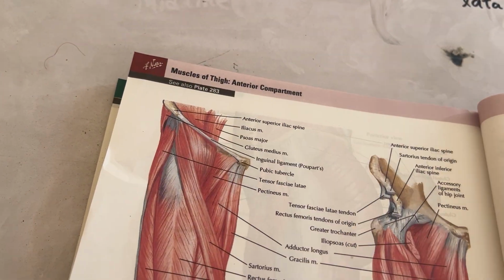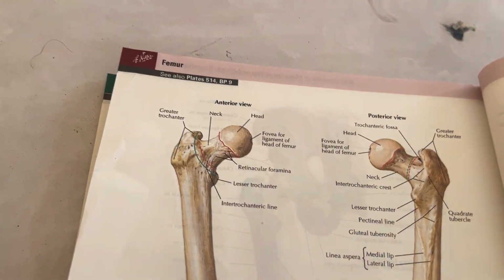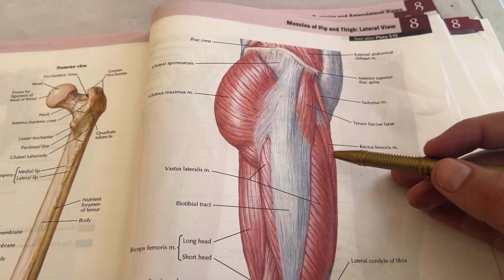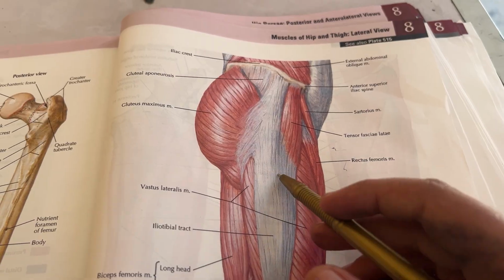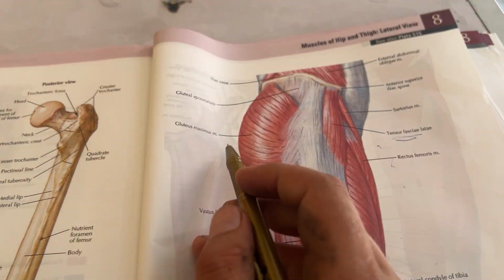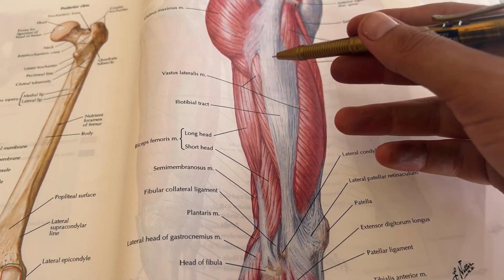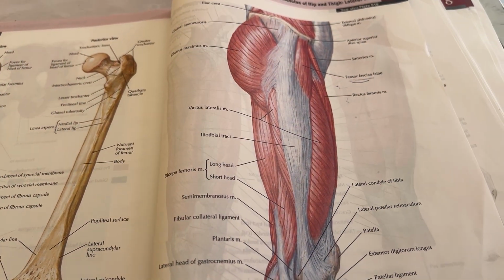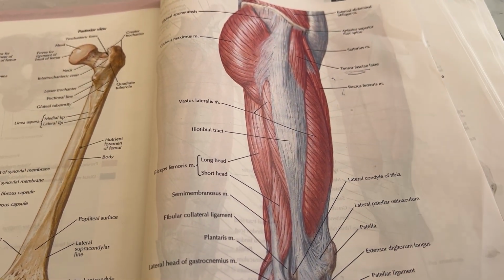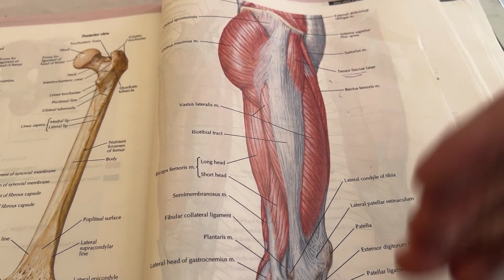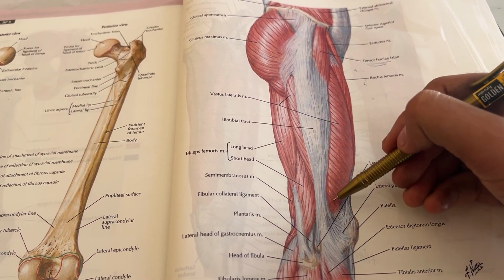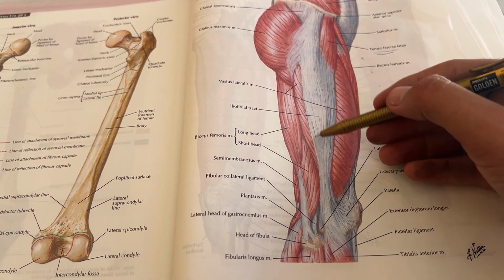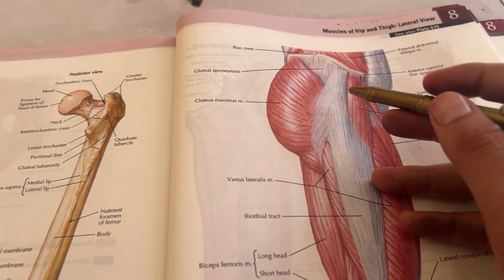I will show you the iliotibial tract. This is the iliotibial tract, and it gives attachment to two muscles: the tensor fascia lata and the gluteus maximus. The iliotibial tract is basically a thickening of the lateral part of the deep fascia of the thigh.